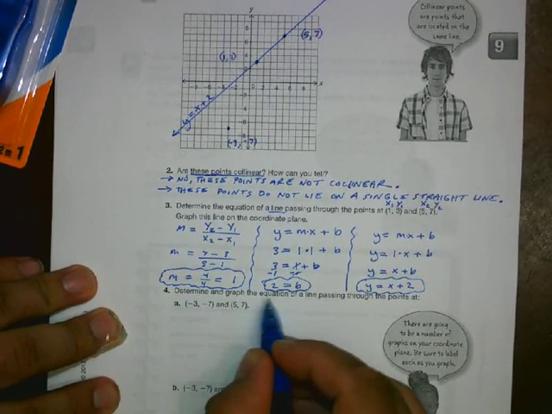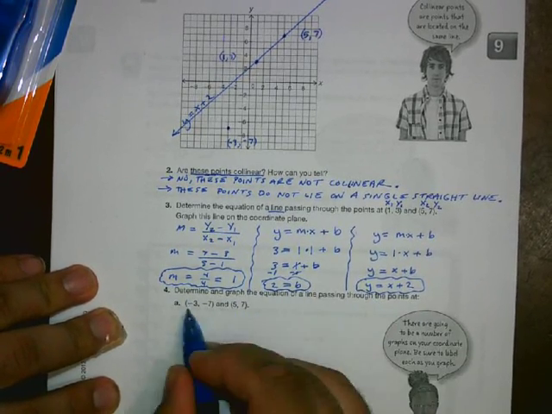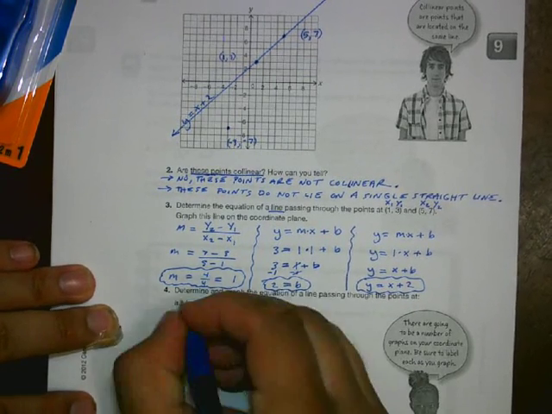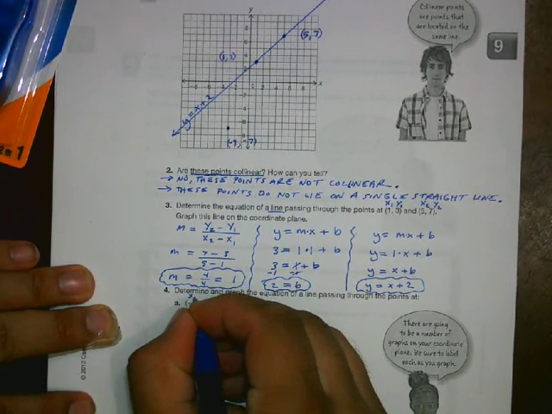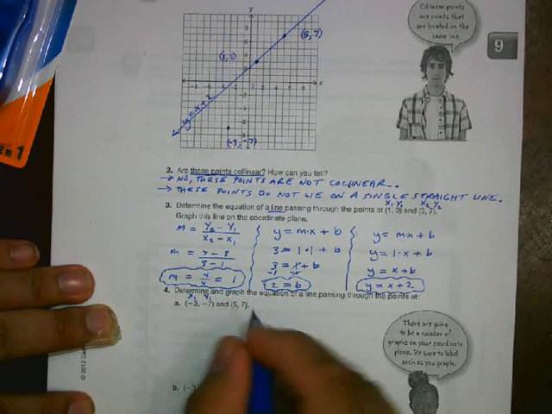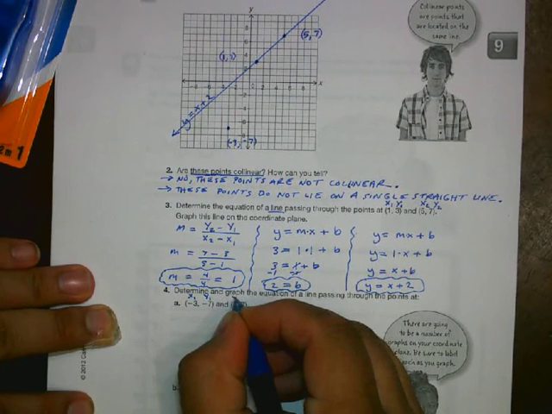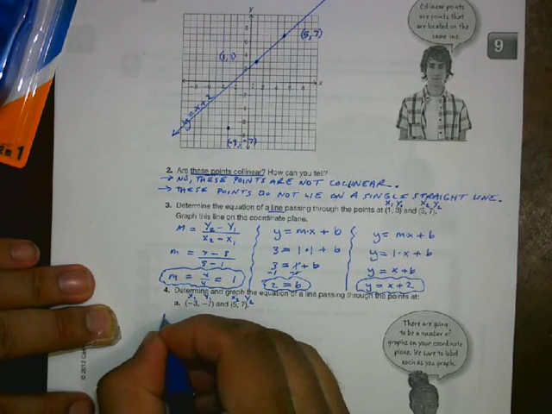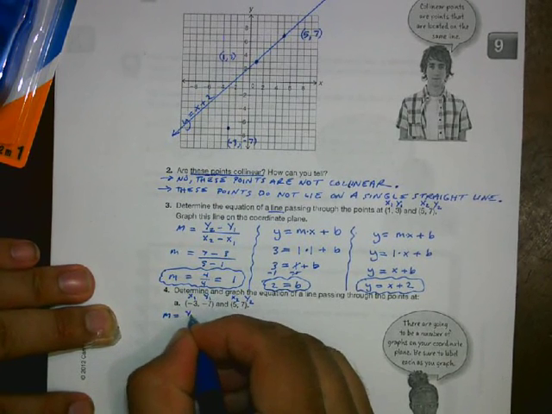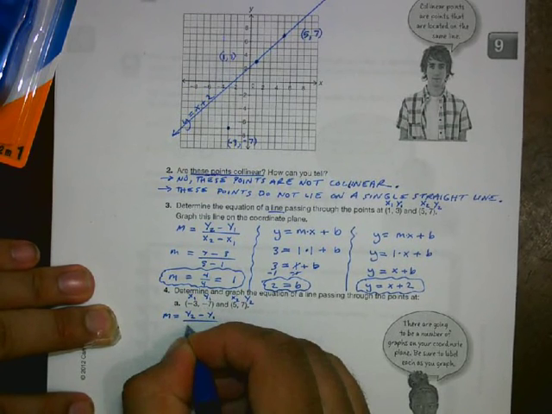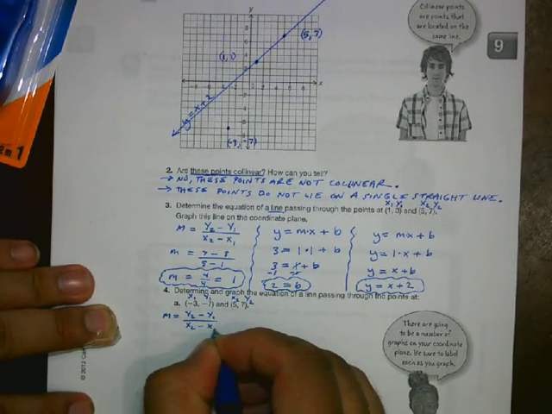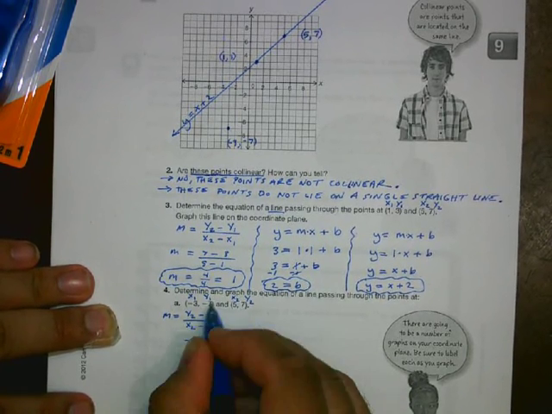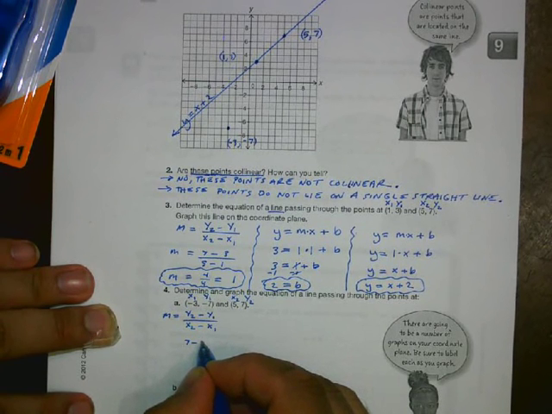Determine and graph the equation of a line passing through the points (-3, -7) and (5, 7). So real quick, let's label our first point x sub 1, y sub 1, x sub 2, y sub 2. So our slope, m, equals y sub 2 minus y sub 1 all over x sub 2 minus x sub 1. Our y sub 2 is 7. Our y sub 1 is, it's a -7.